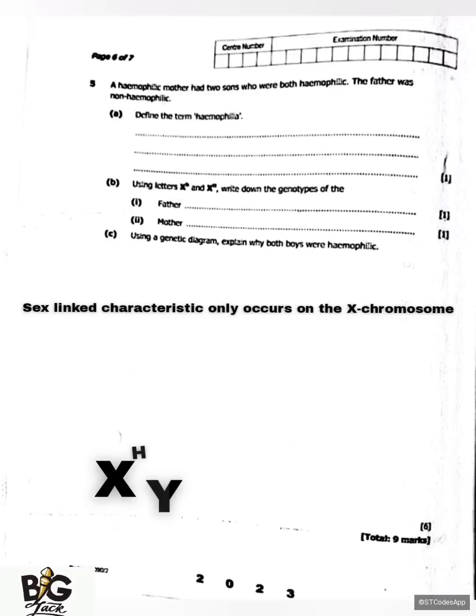Okay, then as for the female, I'm going to say X to the power small letter h, then X to the power small letter h. Since they were saying the mother was hemophilic, this hemophilia is caused by recessive alleles.